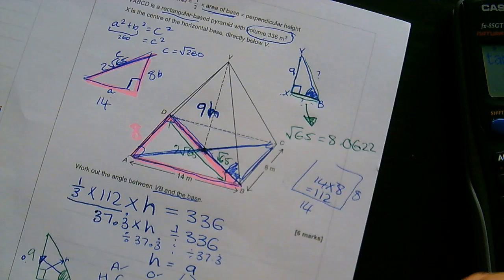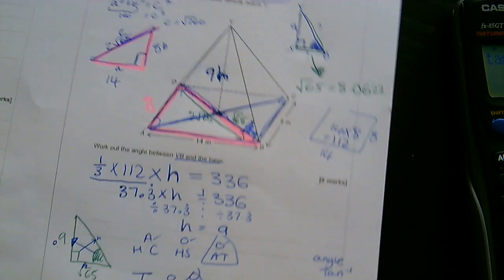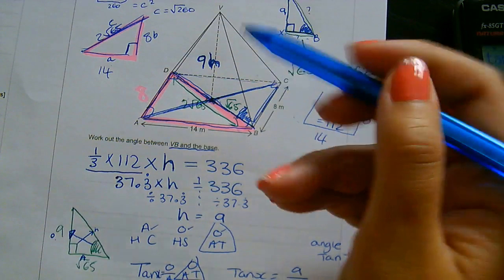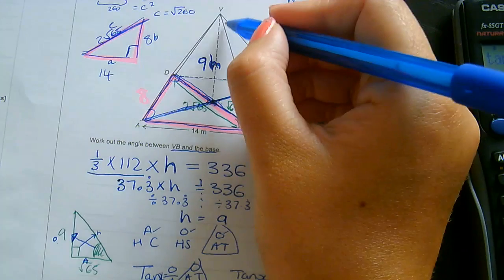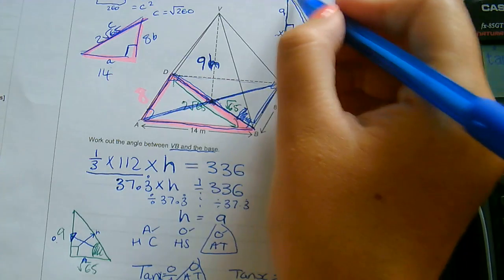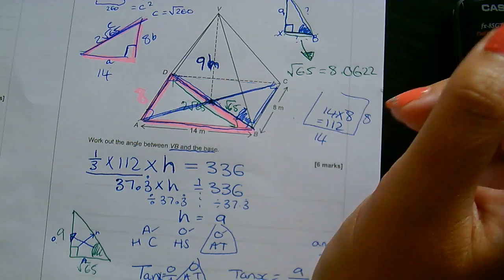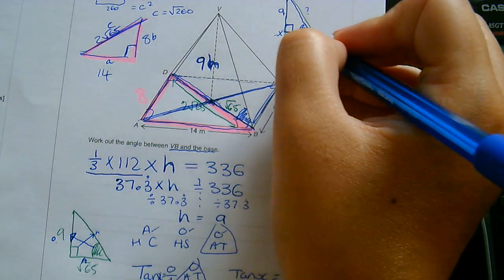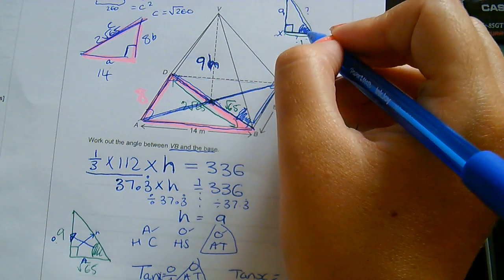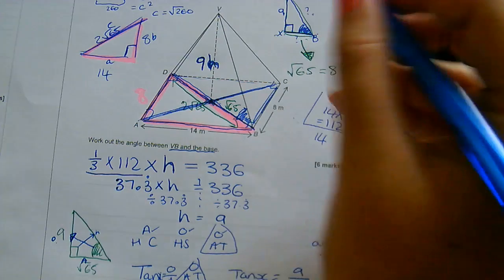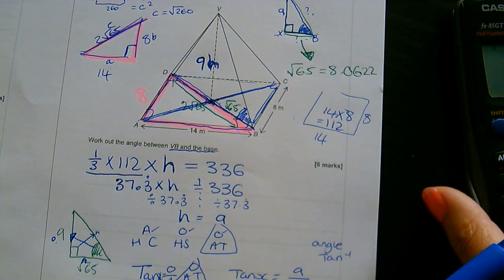Okay, so that is one of the ways you can do it. Is there another way? Let's have a little think. The only other thing that you could have done is worked out that length there. And obviously you could have done that, which is fine, but you'd be doing unnecessary work because if you've got this one, you've got enough information. But obviously if you wanted to work out this length here, you would have got marks for it.